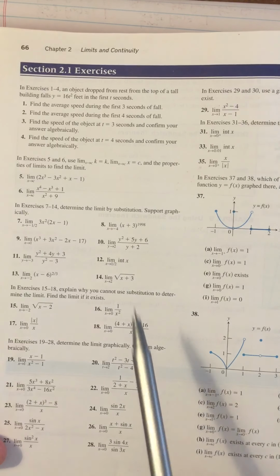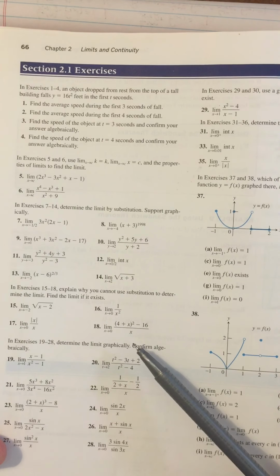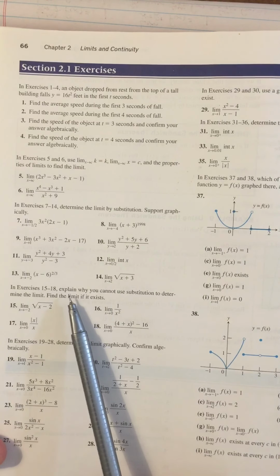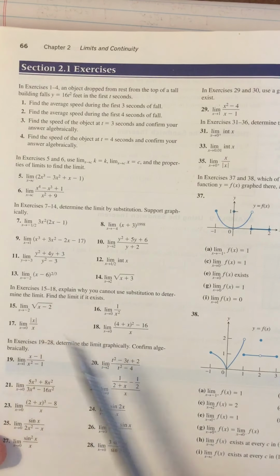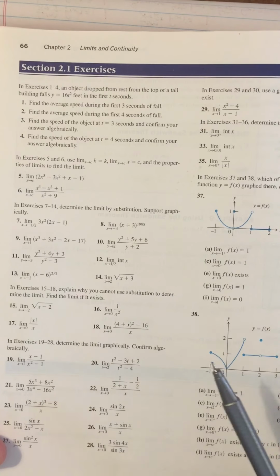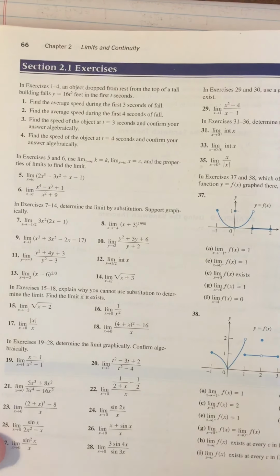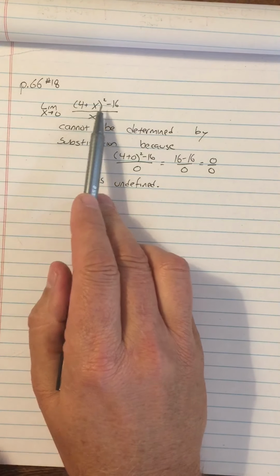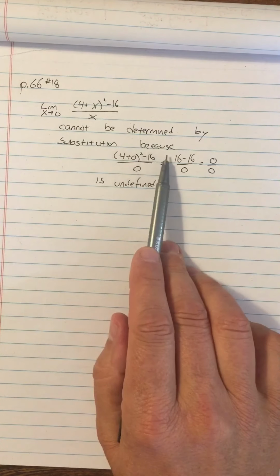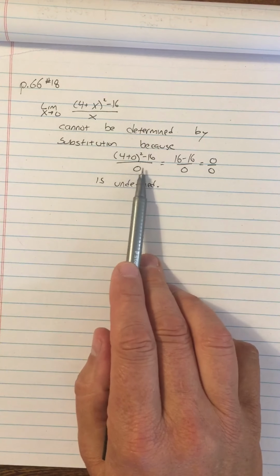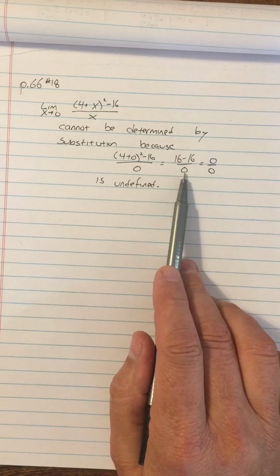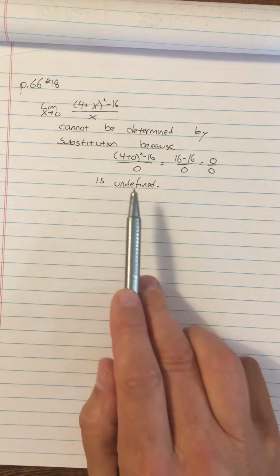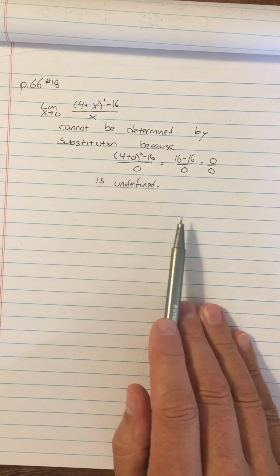So now we're looking at page 66, number 18, and it's still explain why you cannot use substitution to determine the limit. All right, so if you substitute in 0, you're going to get 0 over 0, which is undefined. You want to write that as a mathematically complete sentence like this. The limit as x approaches 0 of (4 plus x) squared minus 16 over x cannot be determined by substitution because (4 plus 0) squared minus 16 over 0 is equal to 16 minus 16 over 0, which equals 0 over 0, is undefined. All right, so that's a complete sentence.